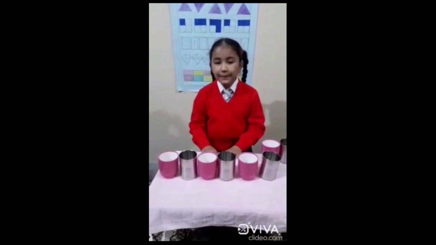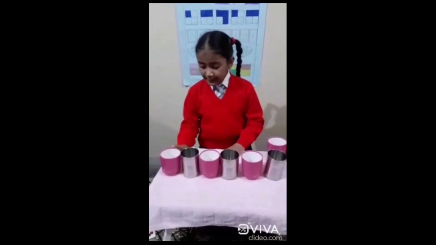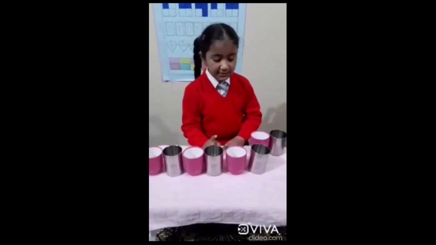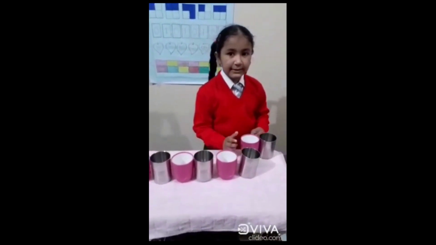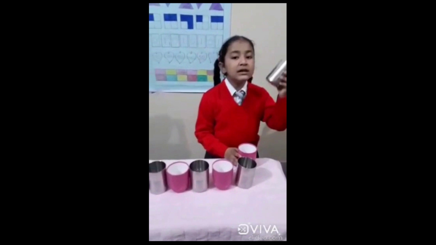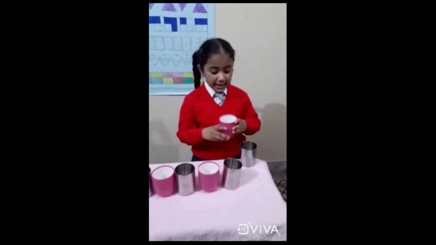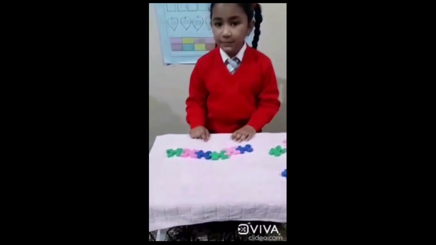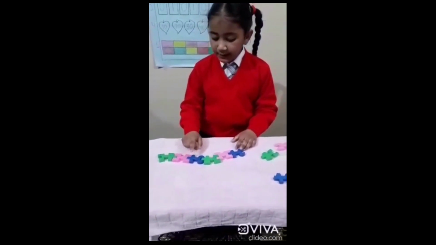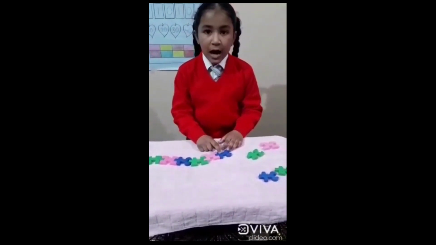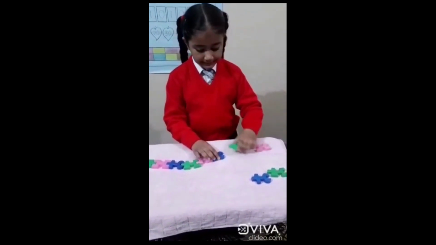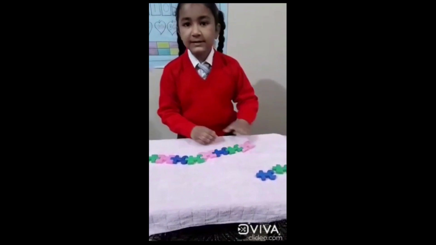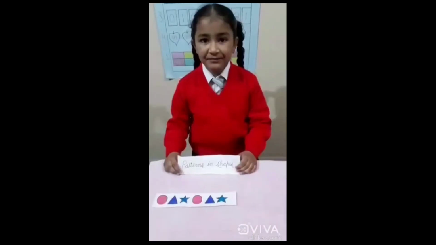Now we will complete this pattern. 1 pink glass, 1 steel glass, 1 pink glass, 1 steel glass, 1 pink glass, 1 steel glass. Now what will be the next? Steel glass or pink glass? Pink glass. I have some blocks, green, pink, blue, green, pink, blue. I have completed this. This is a beautiful pattern.